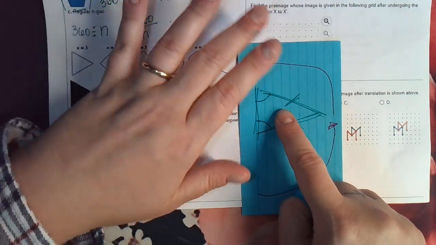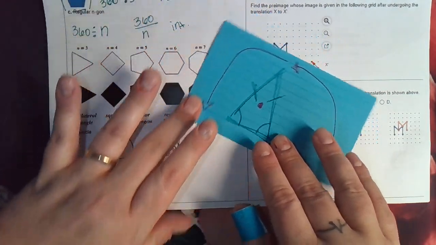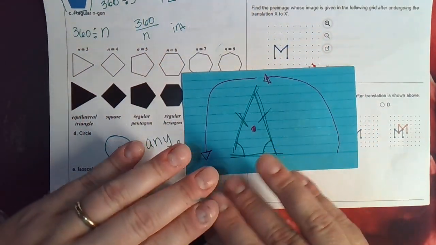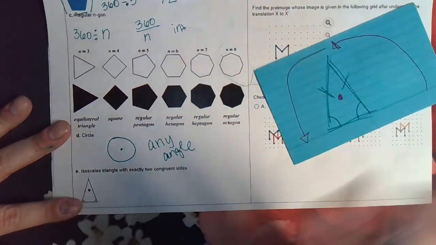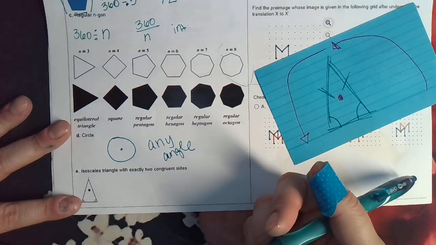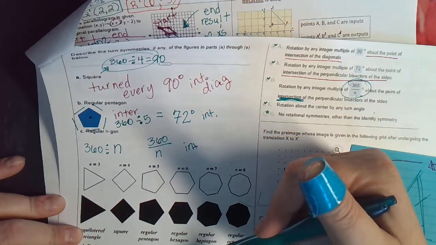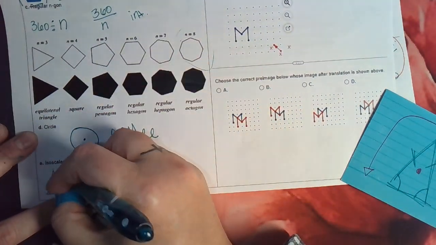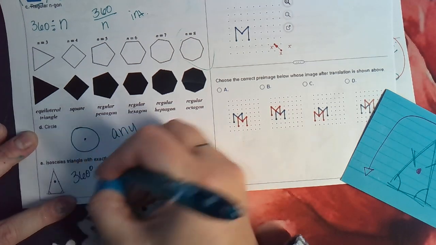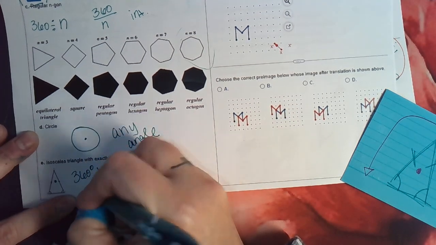The only time I can turn it and get the exact same picture in the exact same space is one full circle. Or no half turns. So it says describe the turn symmetries. We'd have to have a 360 degree turn.